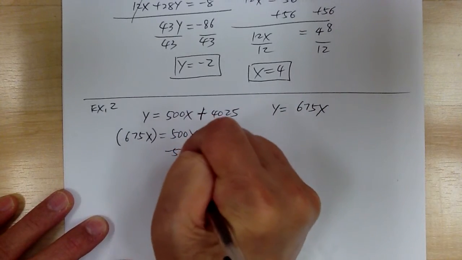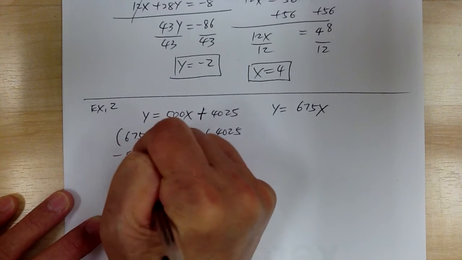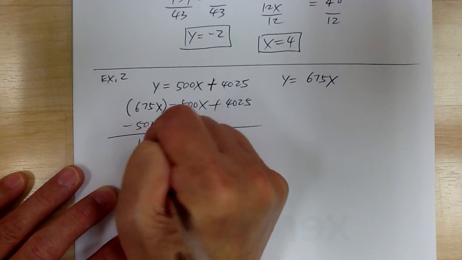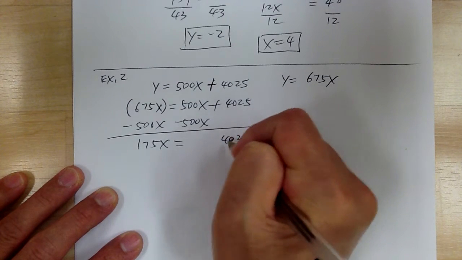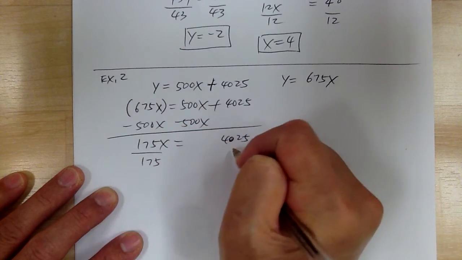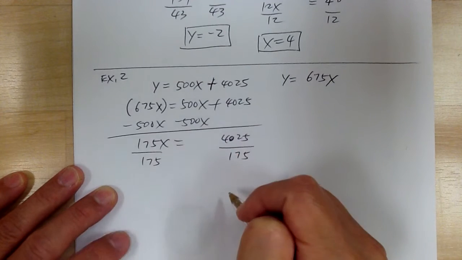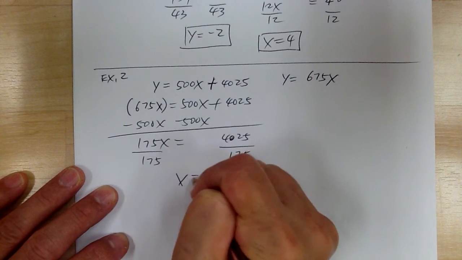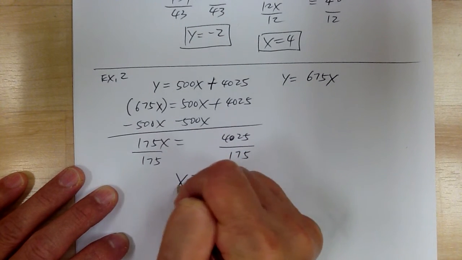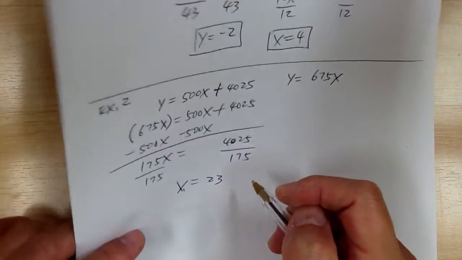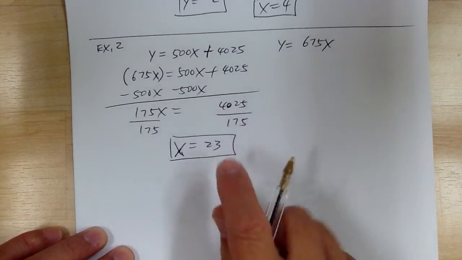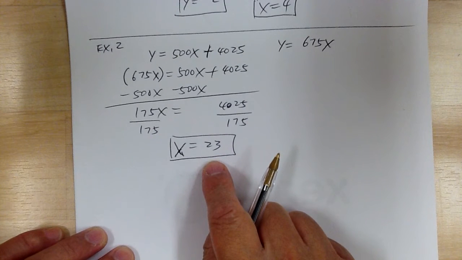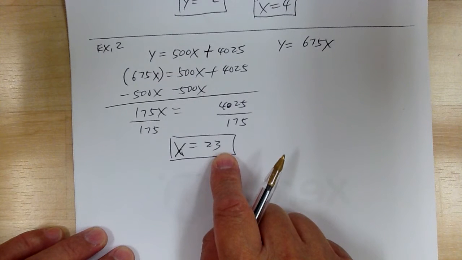Okay, so minus 500x, minus 500x. So you get 175x is equal to 4025, divided by 175, divided by 175. Okay, so you got x is equal to 23. So in this case, it will break even by producing 23 units.